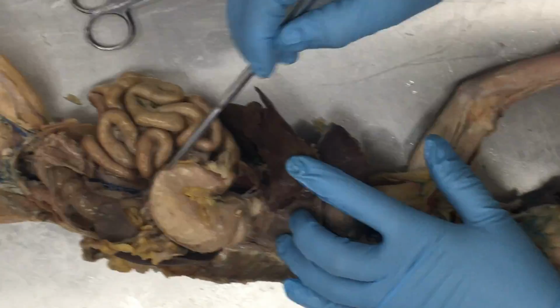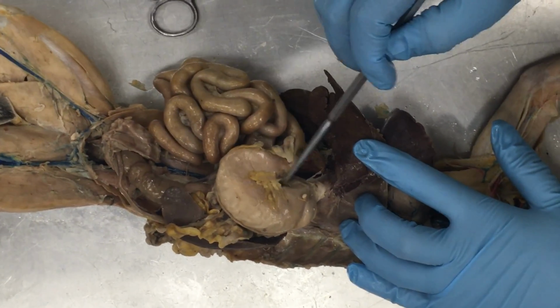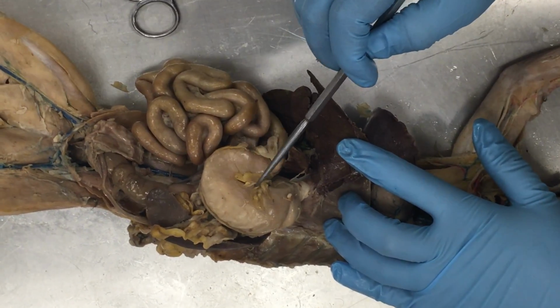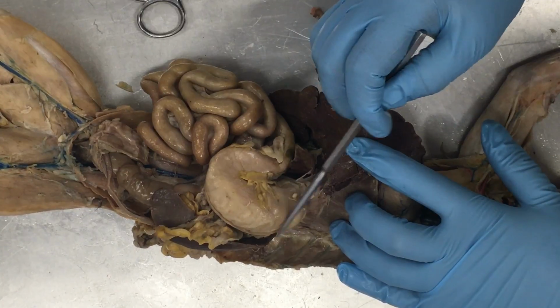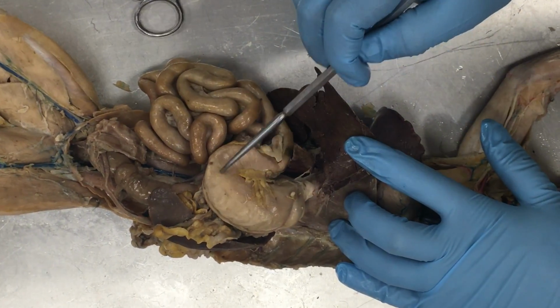It's got this sort of curved J shape. This is the outside, inside. The inside is this smaller curve. This is our lesser curvature. The outside here, much larger. This is our greater curvature.